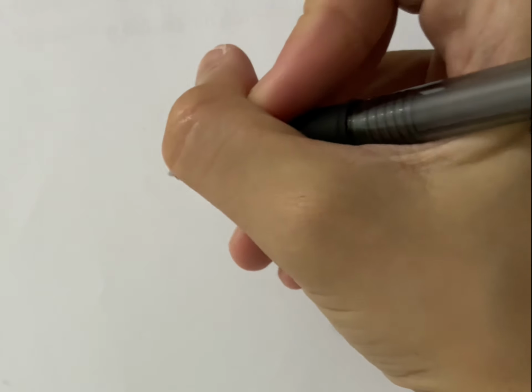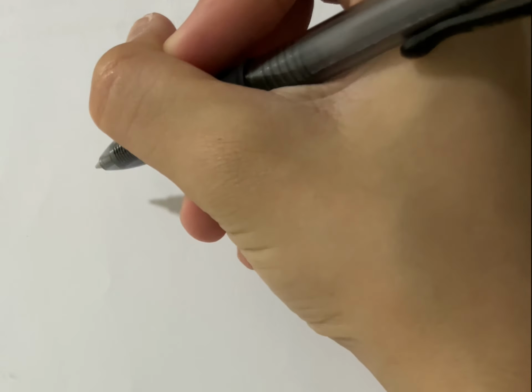And people have condensed this into quite a basic formula, really.